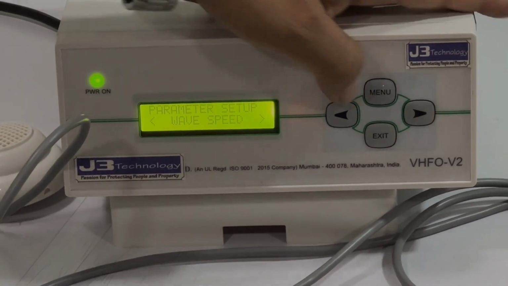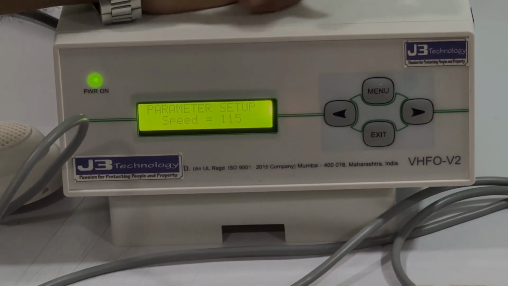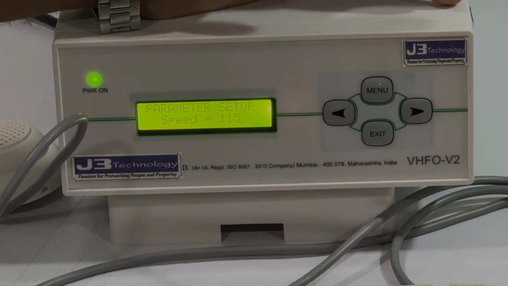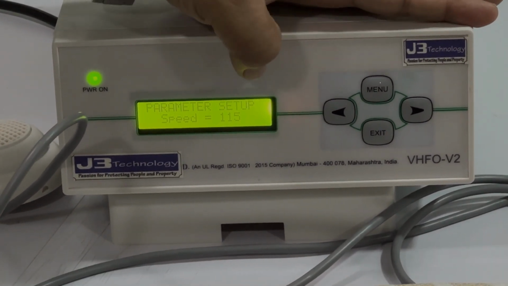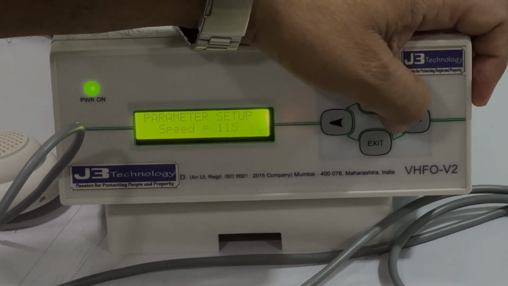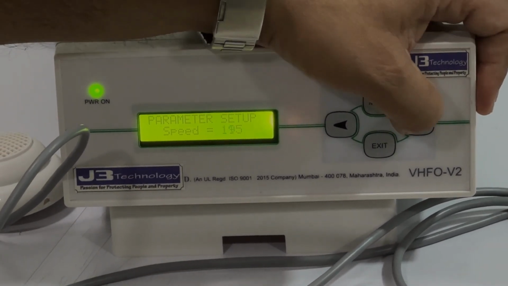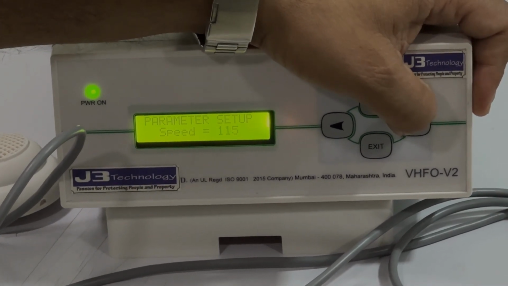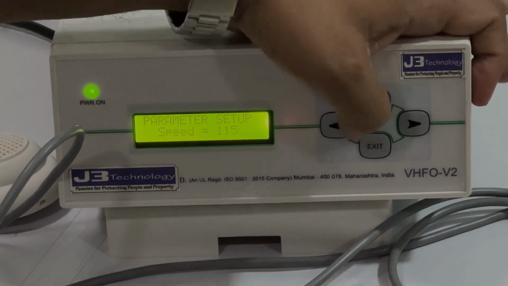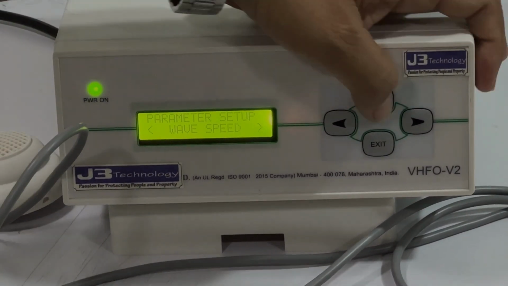Now the panel is working in manual mode, not auto mode. Now I can set the wave density. If you want to change it, you can, but we don't suggest customers go to manual mode. But you can change the wave speed. By default it is 115. You can set it to 75 or 95. These are the three parameters: 95, 75, 115. We keep the default 115 only. It is the wave speed.